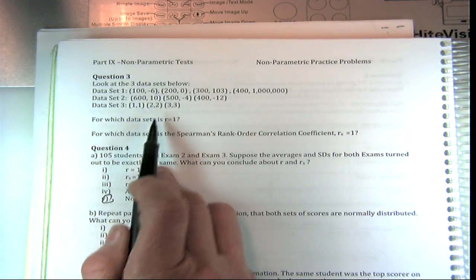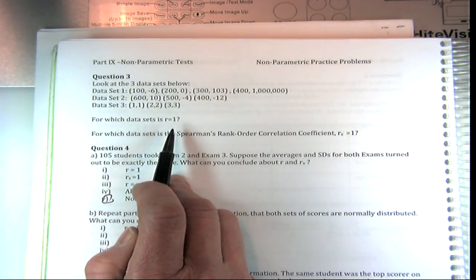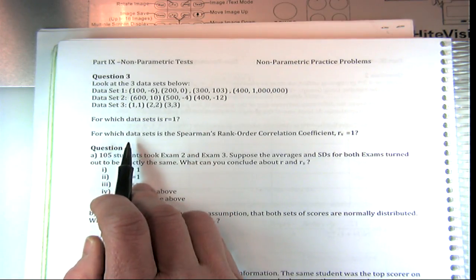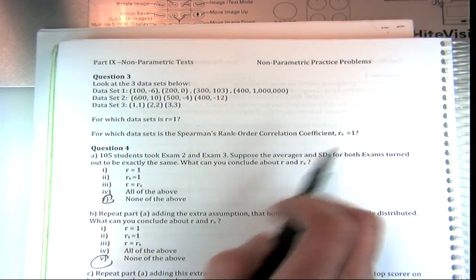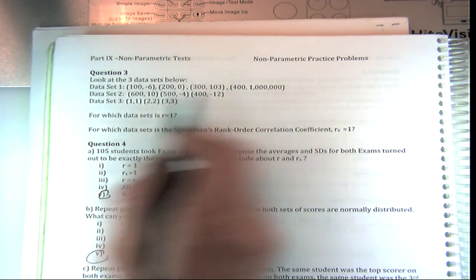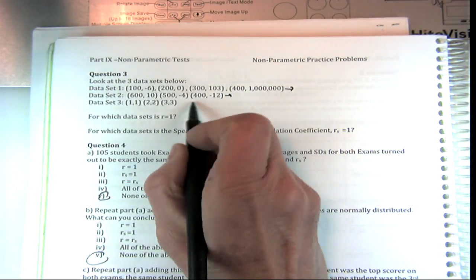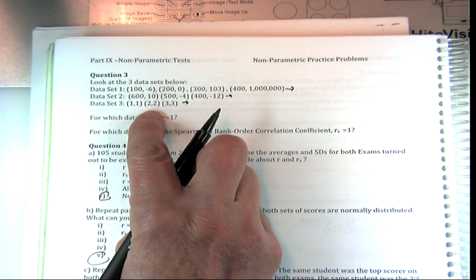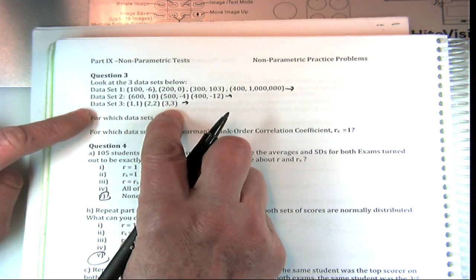Look at the 3 data sets below. For which data set is the correlation coefficient equal to 1? And for which data sets is the Spearman rank order correlation equal to 1? So we can think about this. Okay, for the Spearman, here's our data sets right here. If we wanted to change them to ranks, what would we do? Well, this one would be the same in ranks, wouldn't it? Wouldn't it be exactly the same in ranks? So this certainly has a correlation coefficient equal to 1.